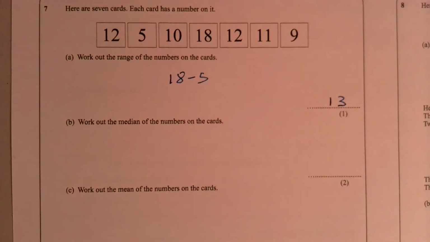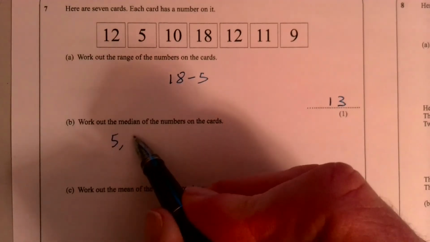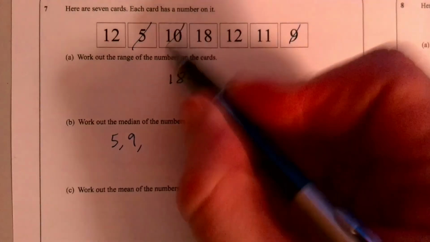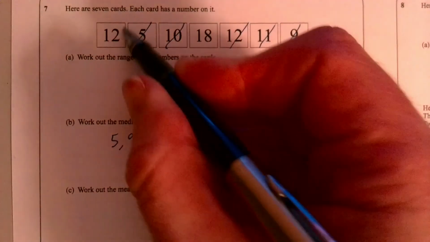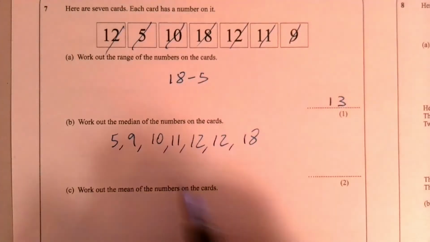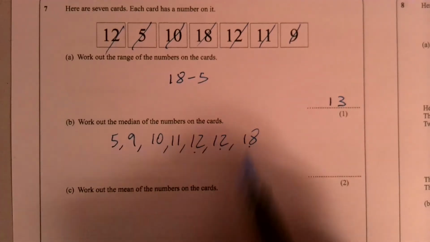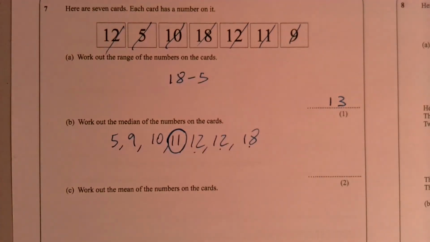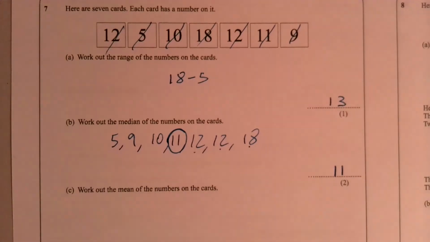The median of the numbers on the card, so we've got to put those in order. So 5, 9, 10, 11, 2 12s, and 18, and then we've definitely got all of them. 1, 2, 3, 4, 5, 6, 7. So there's an odd number this time, so the middle one will be the fourth one, because it's 3 smaller and 3 above, so the median is 11.